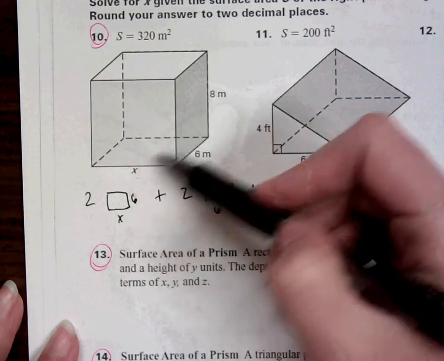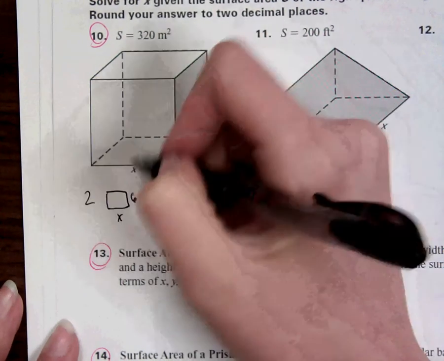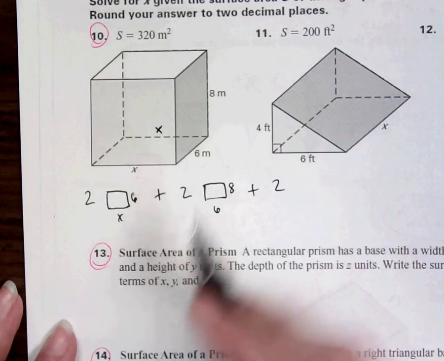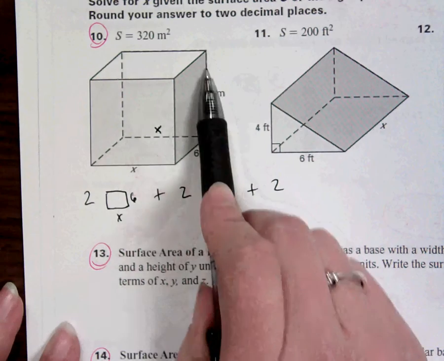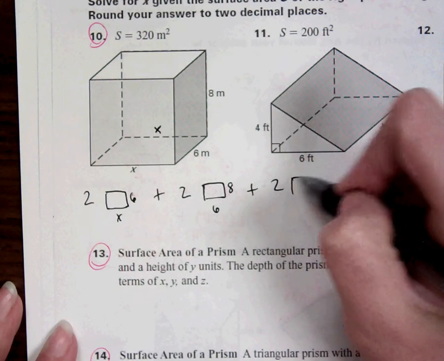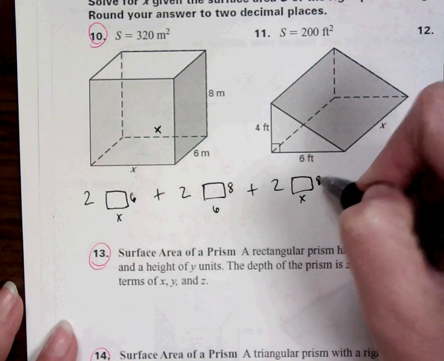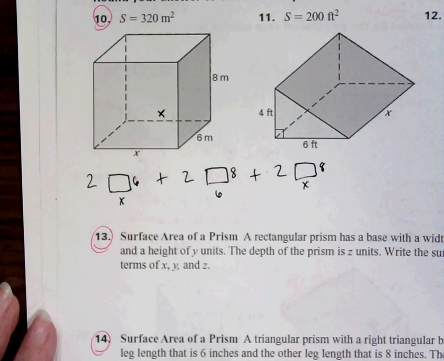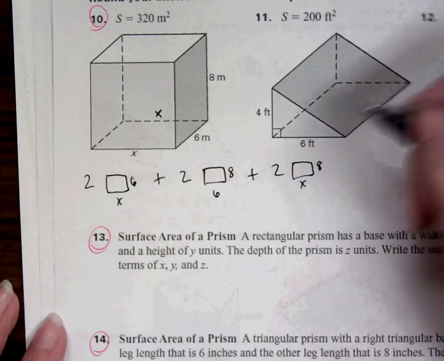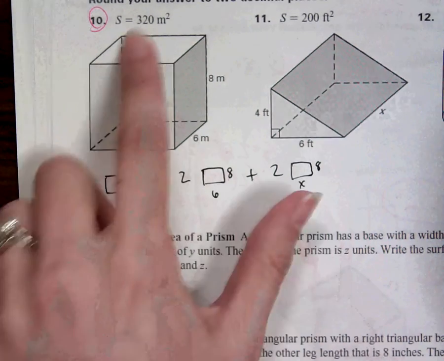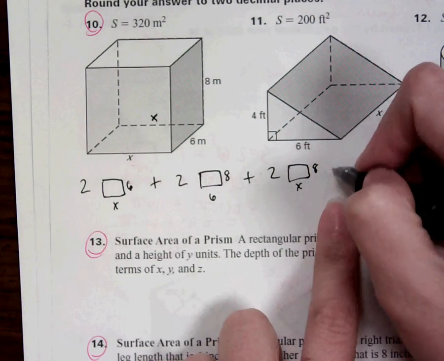If I'm looking at the front and the back, I'm going to write this x back here again, because that would be x as well. If I look at the back especially, it's x for base, 8 for height, so the front would be the same. So there's my 6 faces, because I've got 2, 4, 6, right? And they tell me that in the end, that should all equal 320.